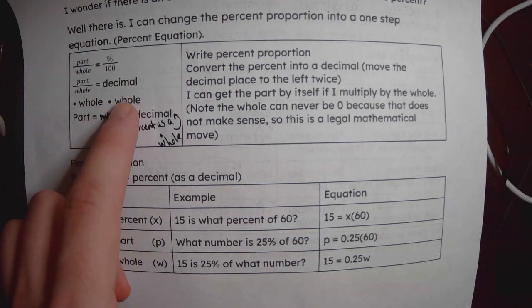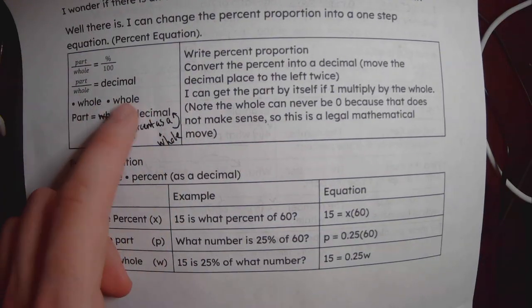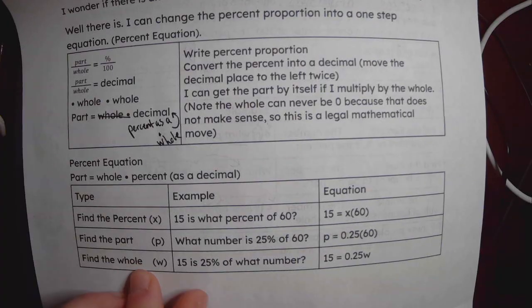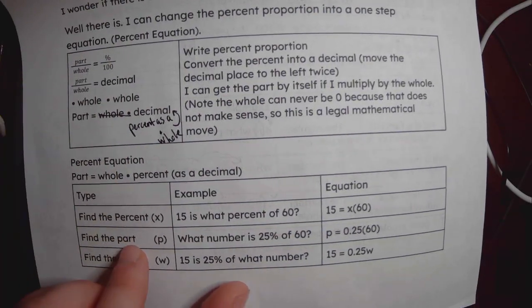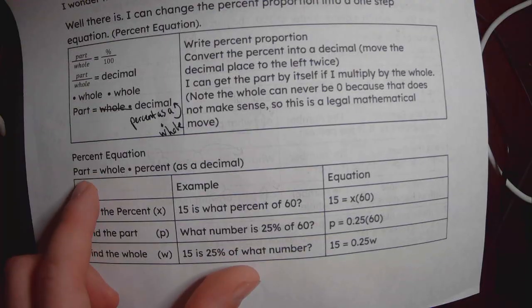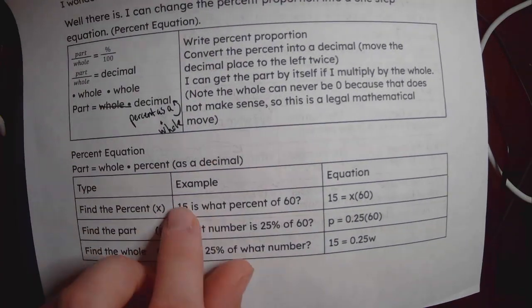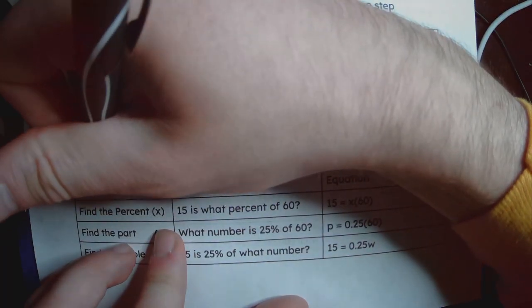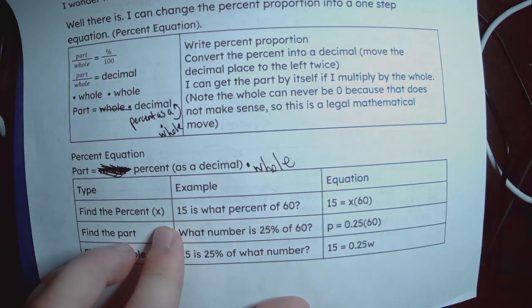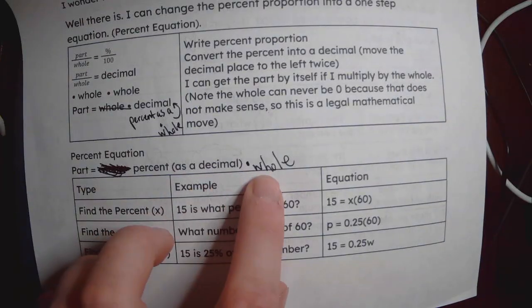This is a legal mathematical move because the whole should never be 0, which means I can multiply both sides by the whole. And I don't have to worry about multiplying by 0. Okay, the percent equation is part equals percent as a decimal times the whole. I'm going to just fix that down here. I think I wrote it this way because this takes up so much space, but technically it doesn't matter. But when I go to do the work, I'm going to set it up this way.